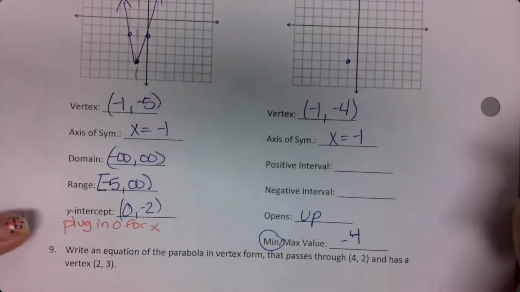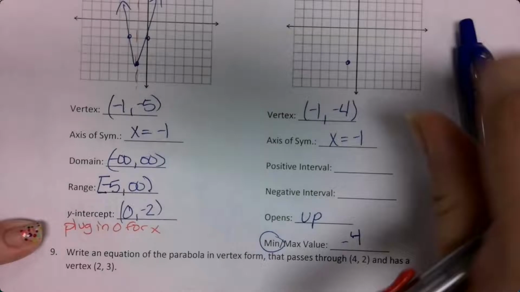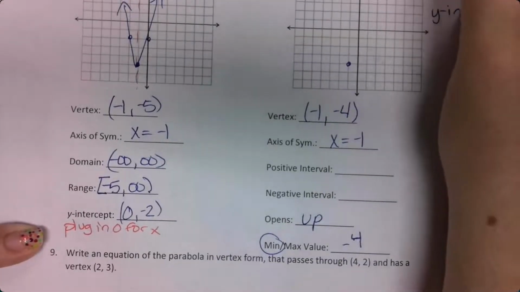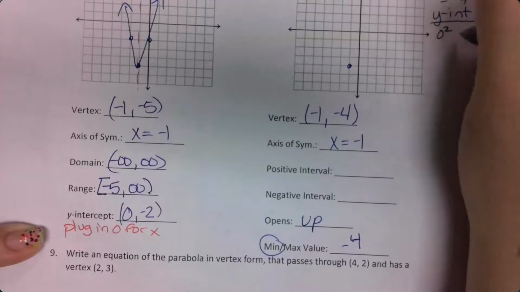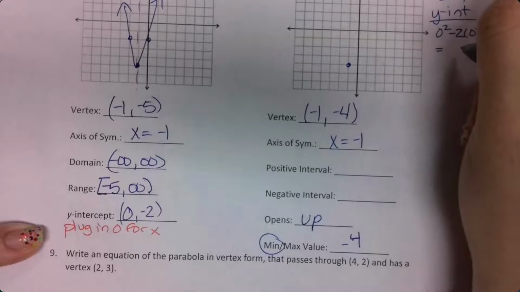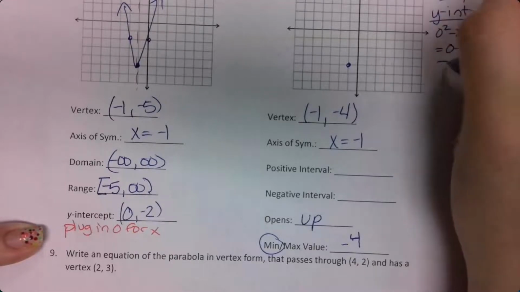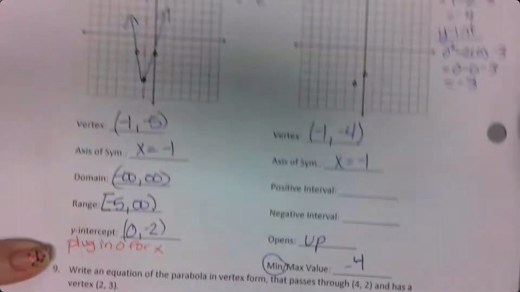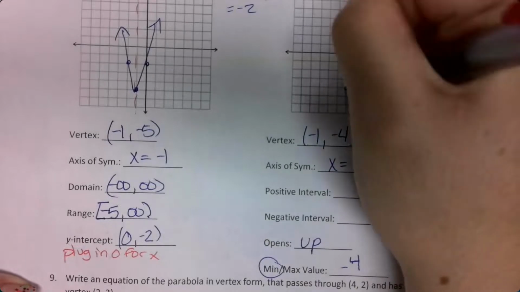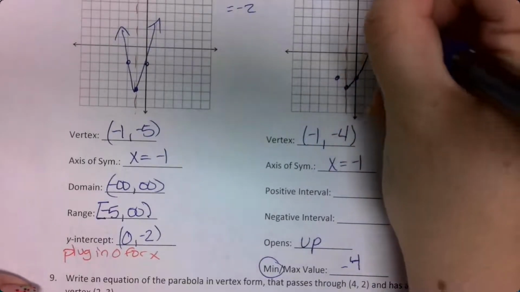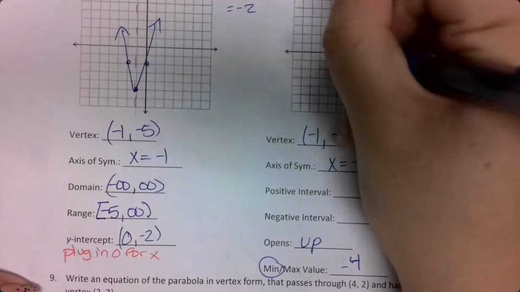Okay. On this one, I also want to go ahead and find my y-intercept. I plug in 0 for my y-intercept. So I have 0 squared minus 2 times 0 minus 3, which is 0 minus 0 minus 3, which is just negative 3. So I plot that point. I'm going to plot my axis of symmetry. I'm going to reflect that point over, and then I'm going to continue to graph.